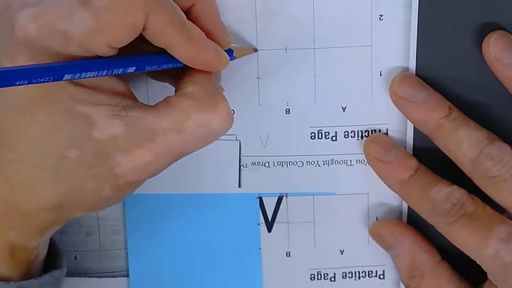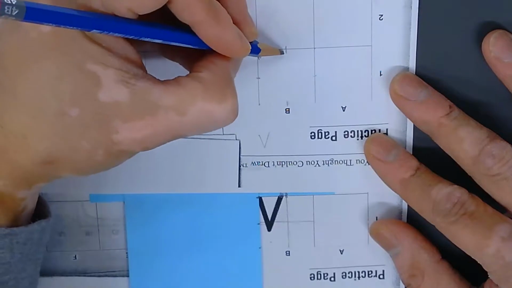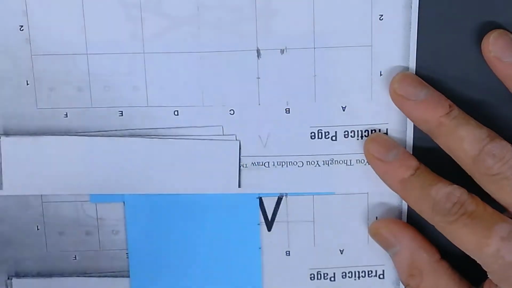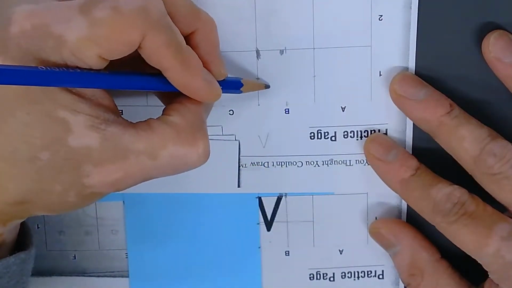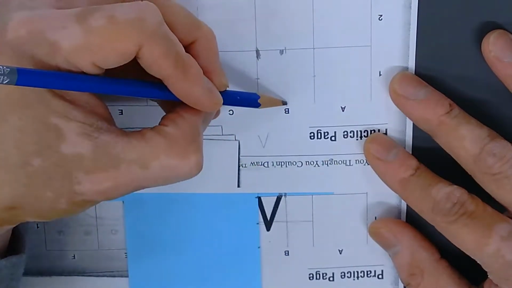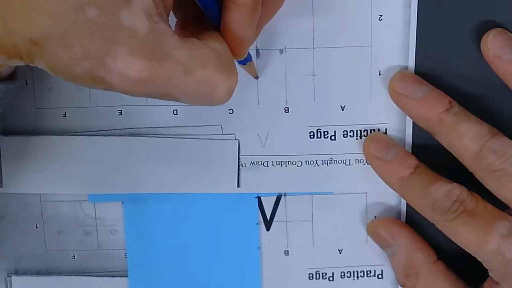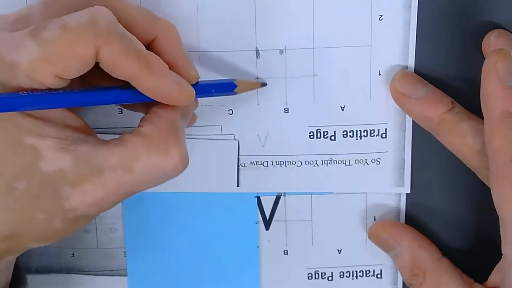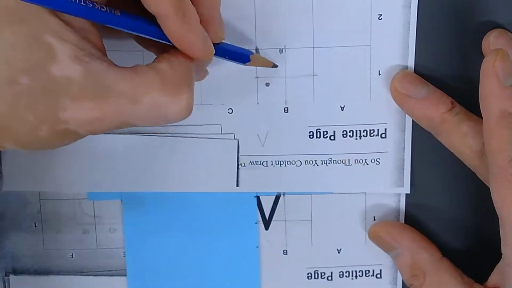Okay, so I can identify where my V starts. It starts here, right at the corner, and it ends right before the middle, right around here. Alright, next thing I'm going to do is identify where it goes, and I think it's way up here. I'm going to make a little mark there, but I want to confirm it. Because it's hard to identify where that's at, I'm going to make a couple crosshairs like that, and then I'm going to figure, yep, I was pretty close. Make a mark right there.